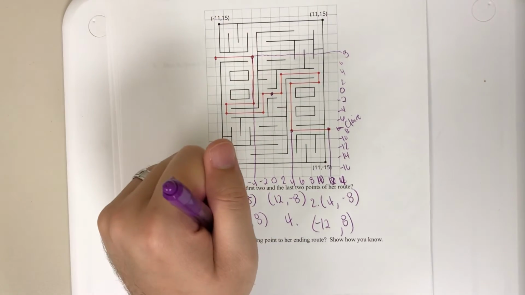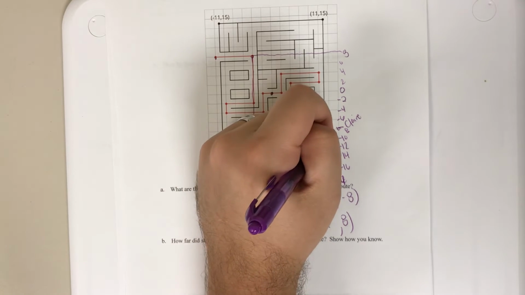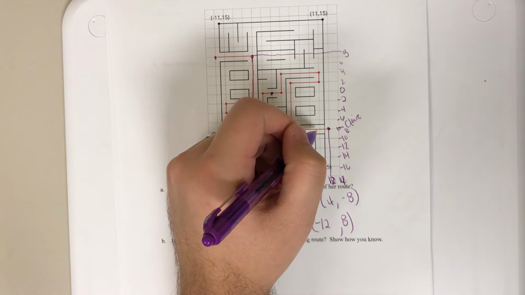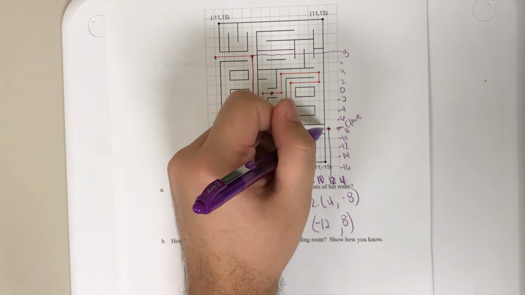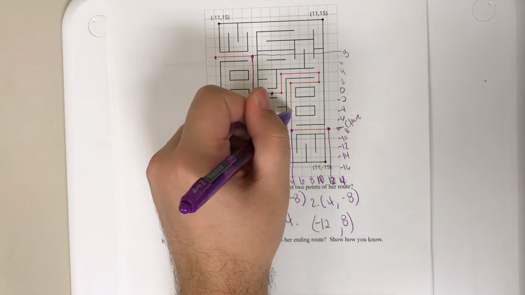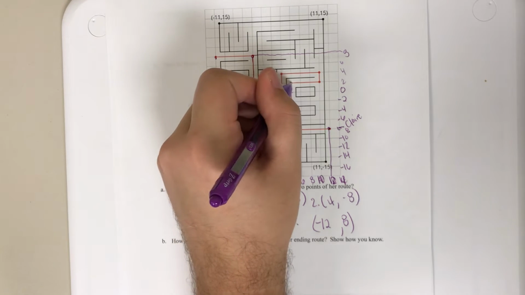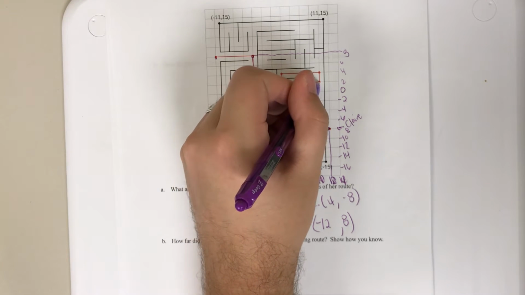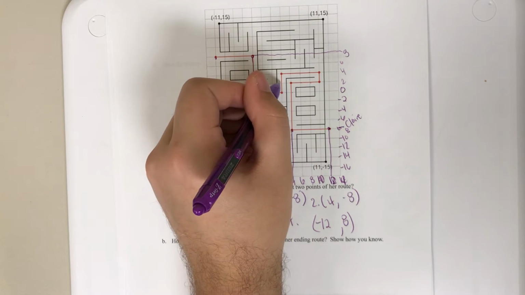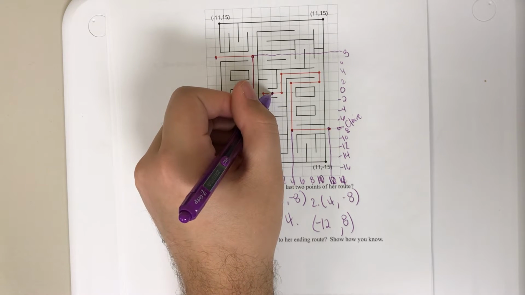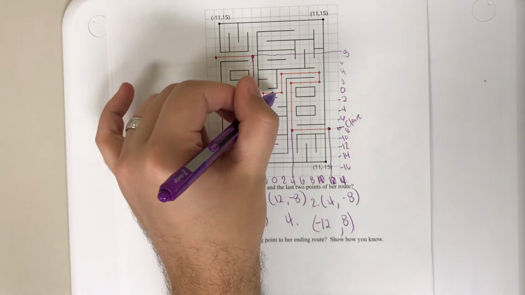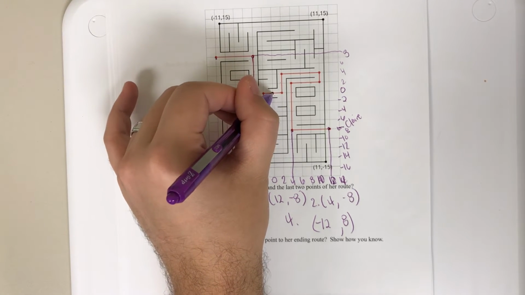So how far did she walk from her starting point to her ending route? So this is her starting point, right? And if each square counts as 2 units, then I know that this is 2, 4, 6, 8, 10, 12, 14, 16, 18, 20, 22, 24, 26, 28, 30, 32, 34, 36, 38, 40. And I'm wondering if it took her 40 steps to get here, if it's going to be halfway, like if I can multiply that by 2 to get the end point, but we'll see.